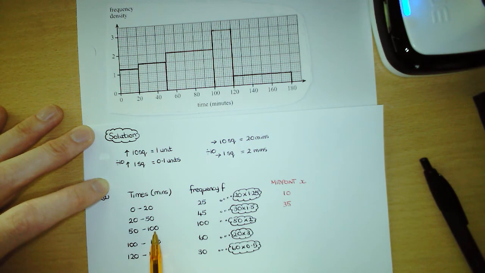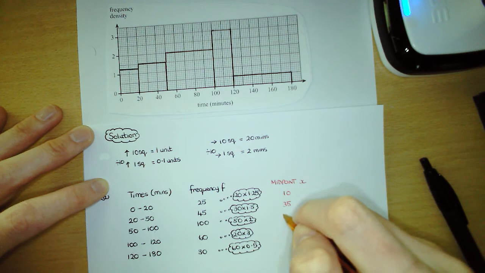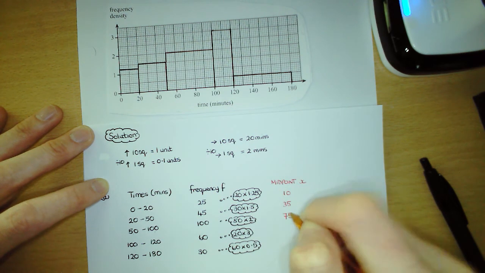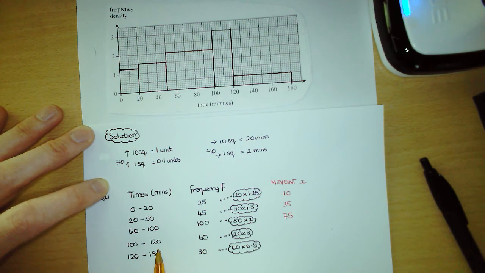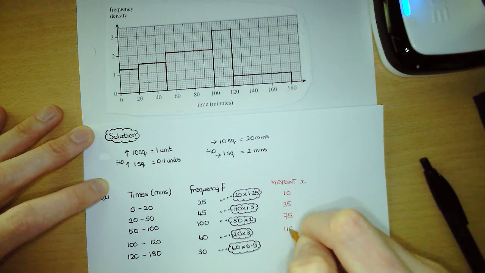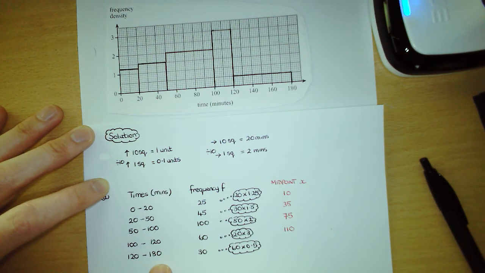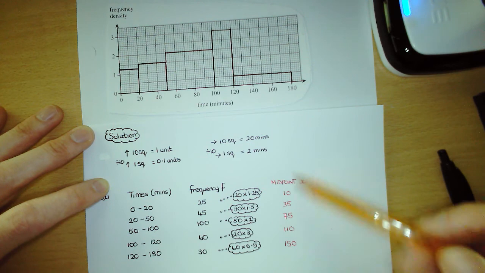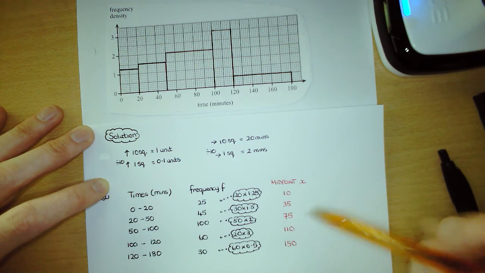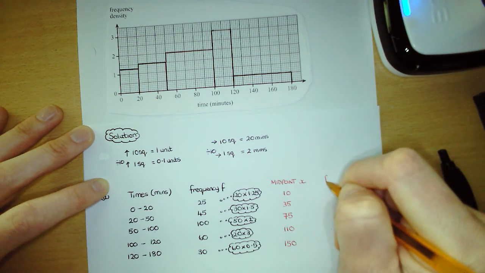Next group, 50 plus 100 is 150, and then divide that by 2, that's going to give us 75. Our next group, 100 plus 120 is going to give us 220, and then we divide that by 2, that's going to give us 110. And then our final group, 120 plus 180 is going to give us 300, divide that by 2, that's going to give us 150.